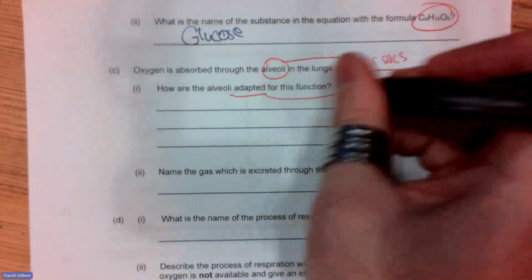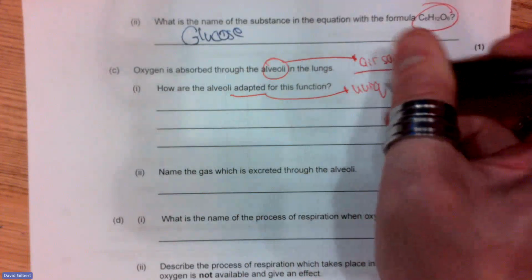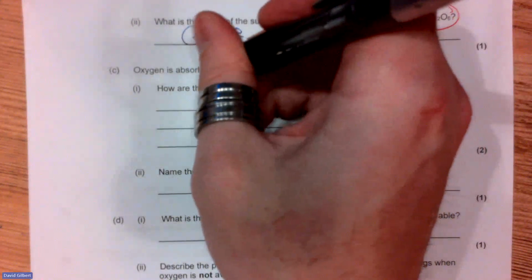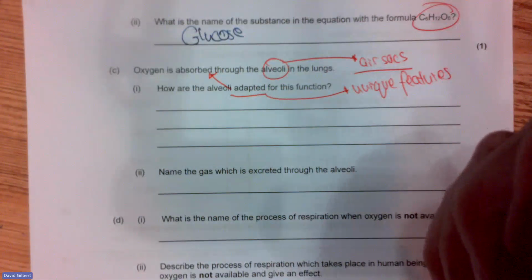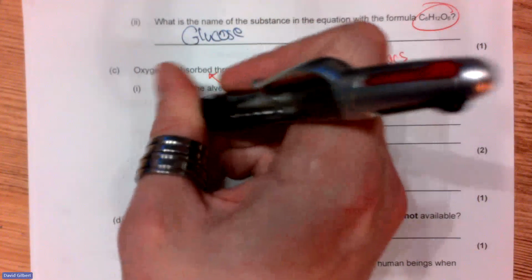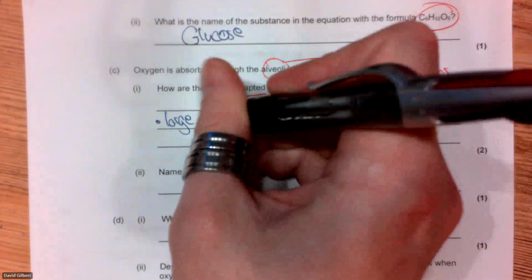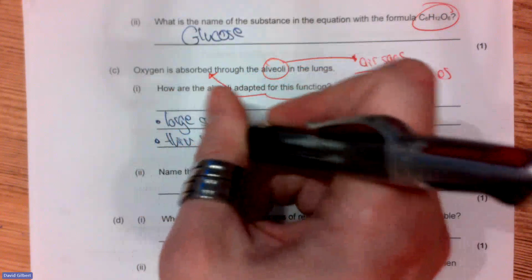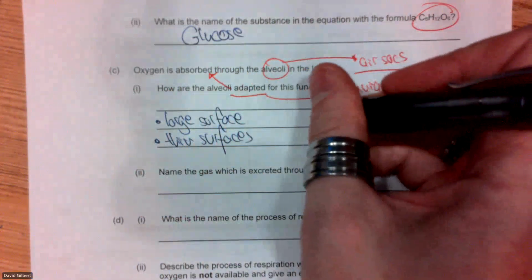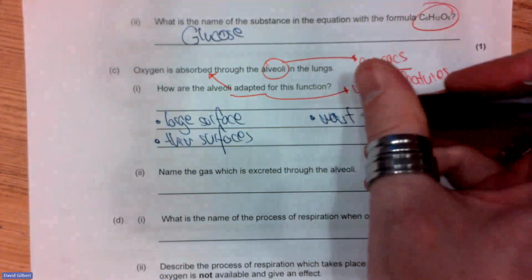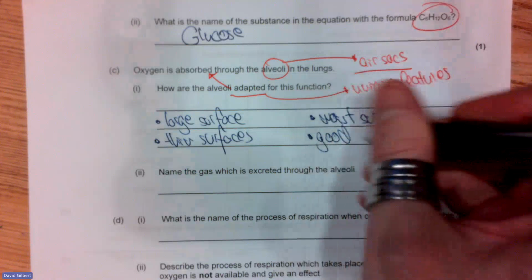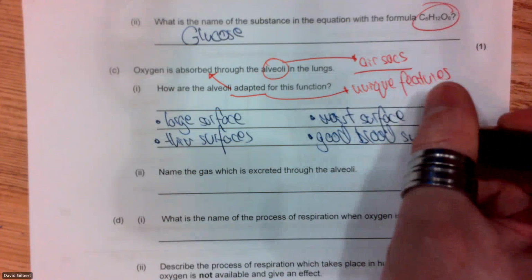What are the adaptations for this function? In other words, what are the unique features that alveoli have to help them to absorb oxygen? Well, we might have a few different ones here. It's only 2 marks, but they provide a large surface area. That's 1 mark. They have really thin surfaces. That's another one. And really moist surfaces. That's another one. The alveoli themselves have a good blood supply.